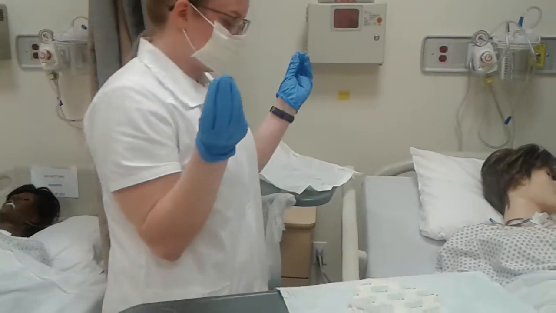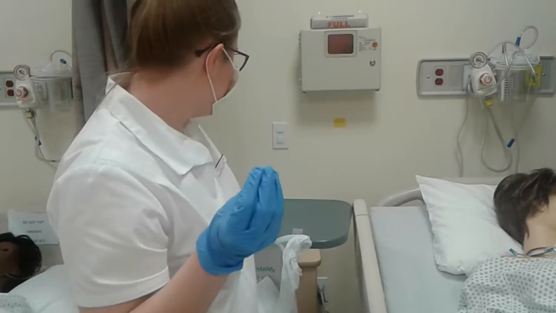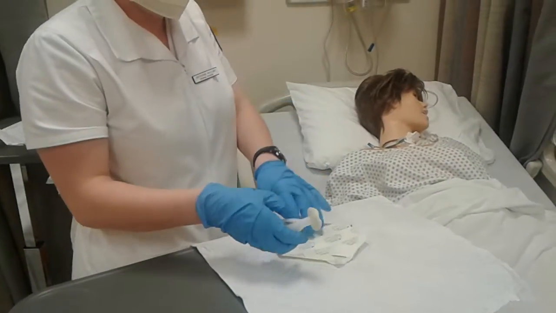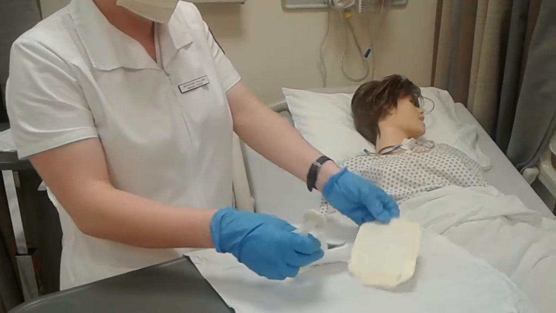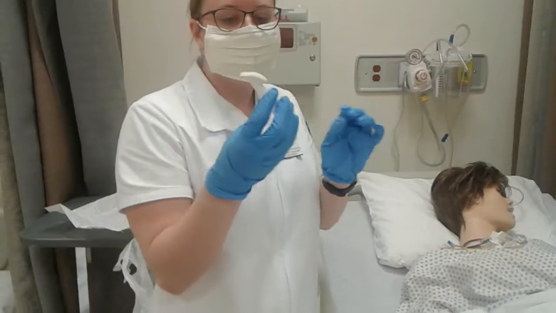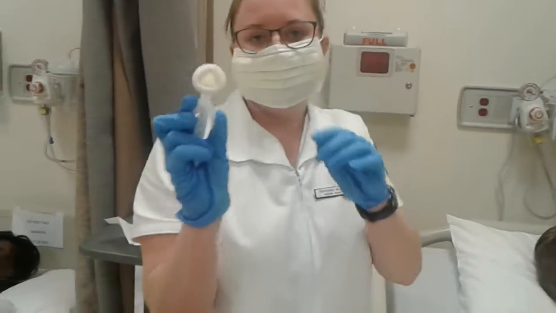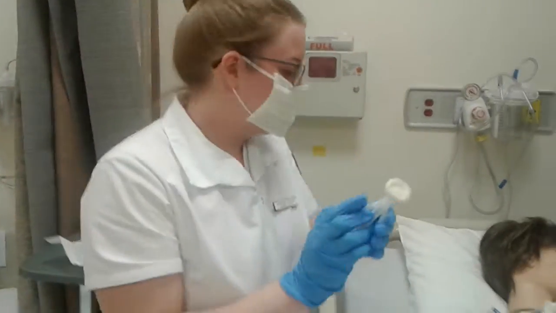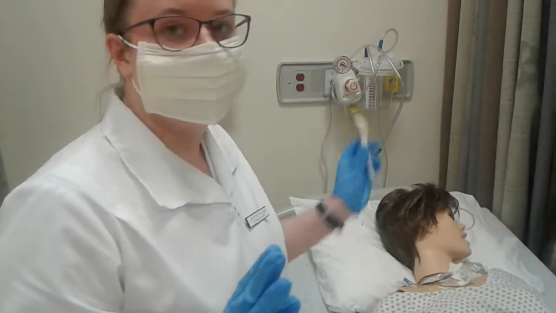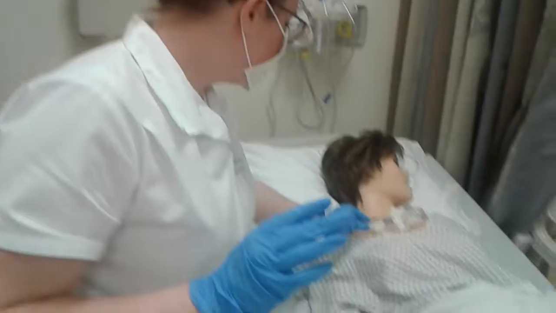So now that I have my sterile gloves on, I'm going to move this aside, and I'm going to open all of my materials inside my central line kit. So I have my ChloraPrep applicator. I'm going to crack the two sides, allowing the fluid to flow onto the pad, and I'm going to cleanse all of the skin around the central line dressing in vertical and horizontal strokes.